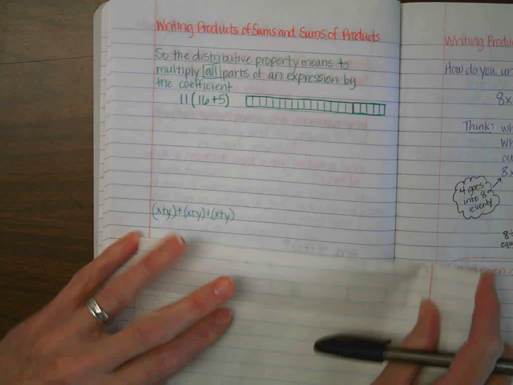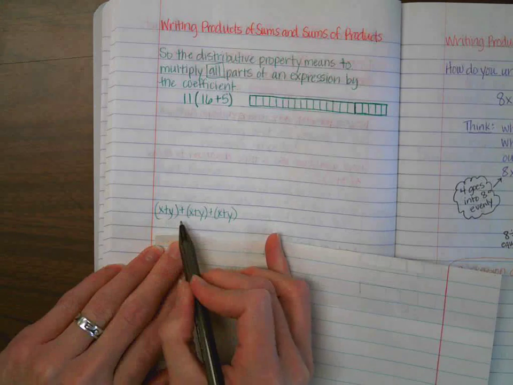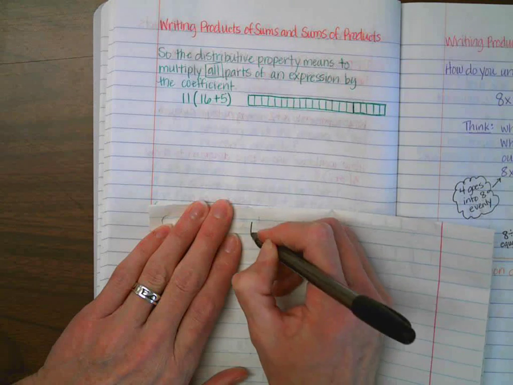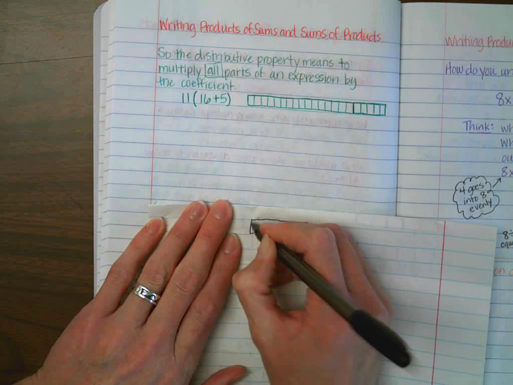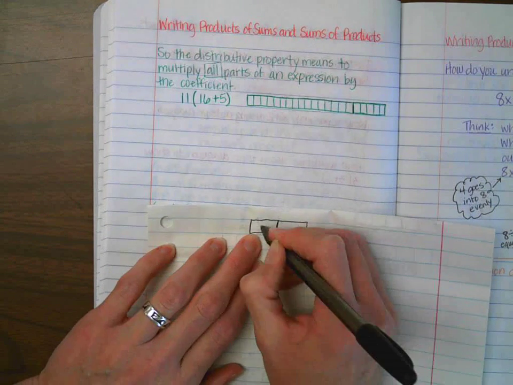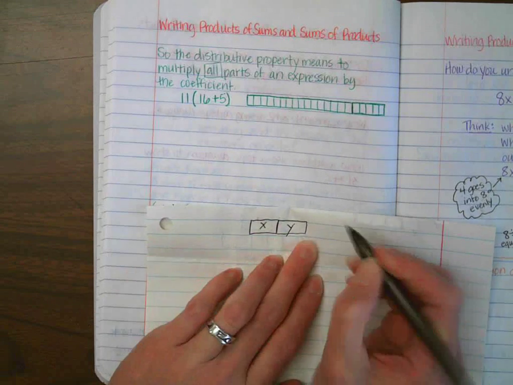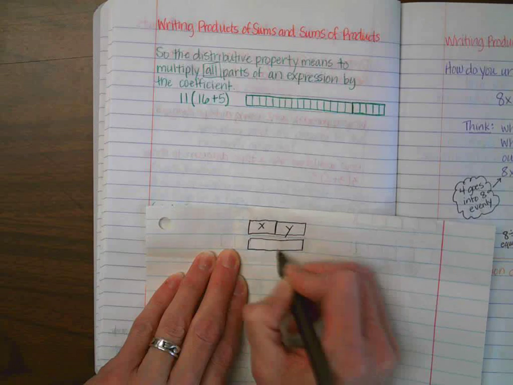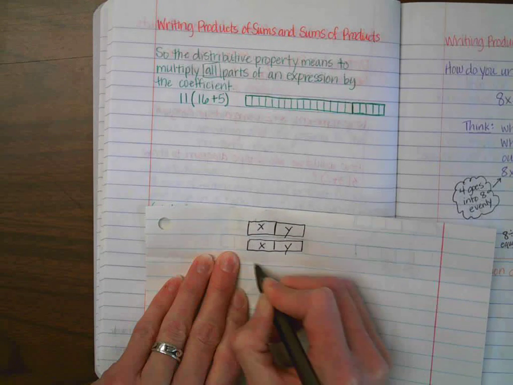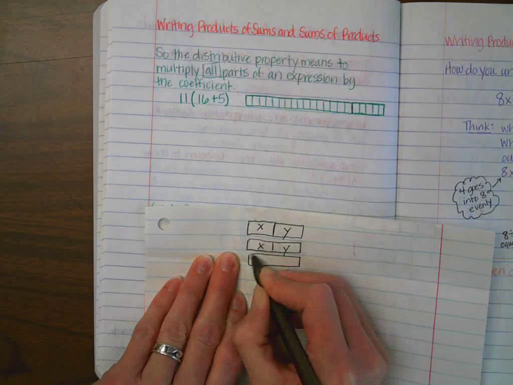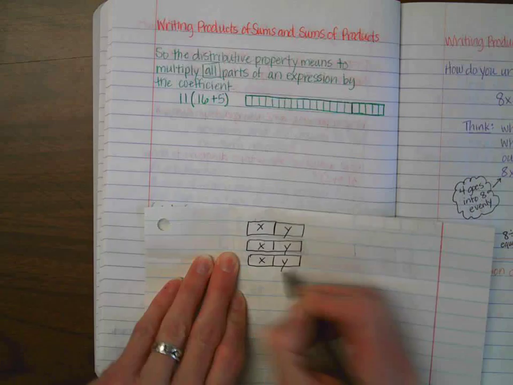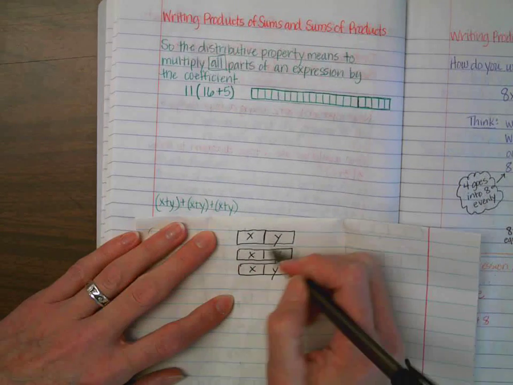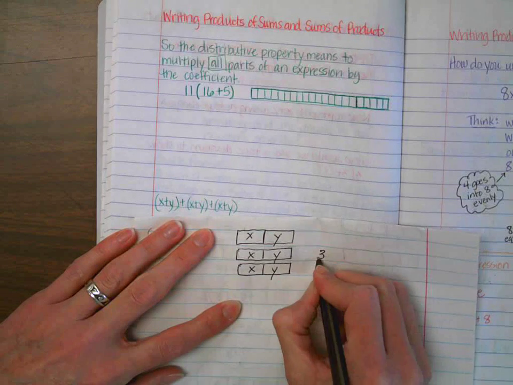What you're supposed to do is draw a tape for these right here. So we have x plus y plus x plus y plus x plus y. So if we're going to do a tape like that, we don't know what x is, right? And we don't know what y is. We have x plus y plus x plus y plus x plus y. Okay, that's what this says, and that's our tape. So what could we simplify it to?